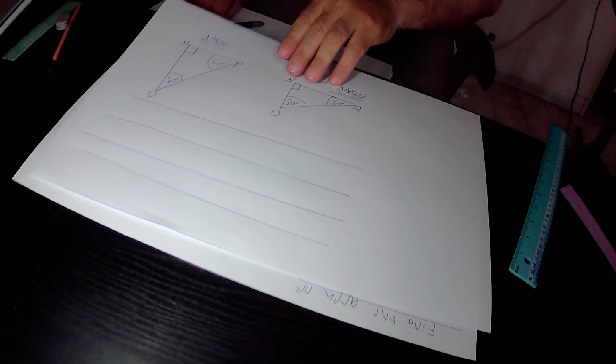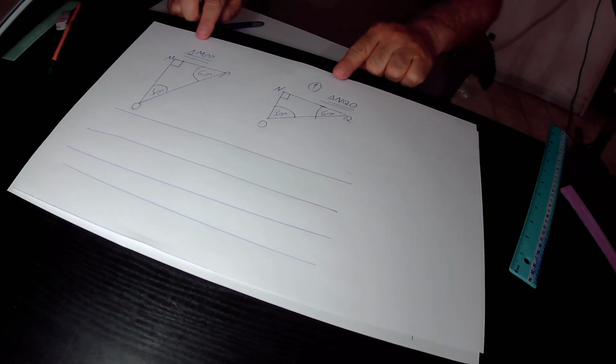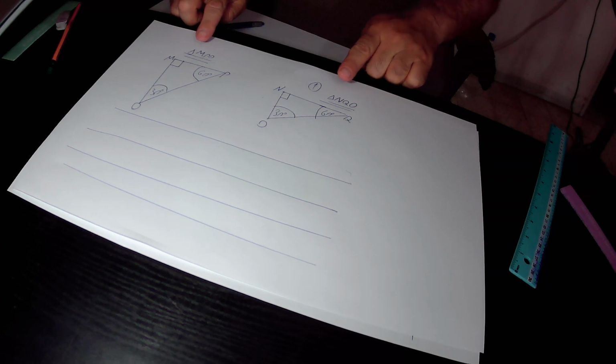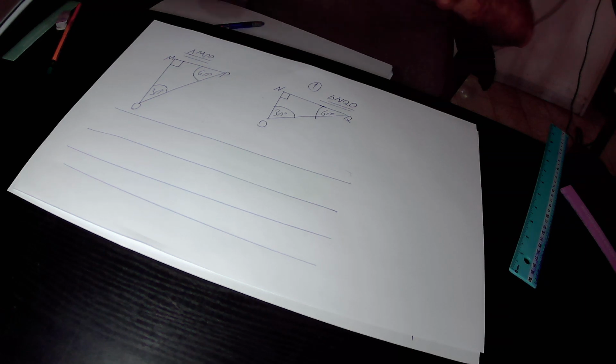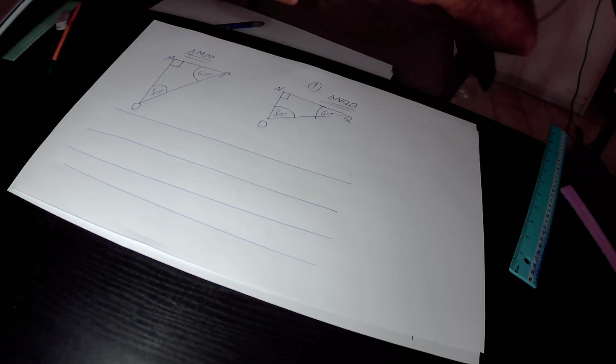So actually, those are the two right triangles MPO and NQO that are copied from the original drawing. Why can those two right triangles go into each other?